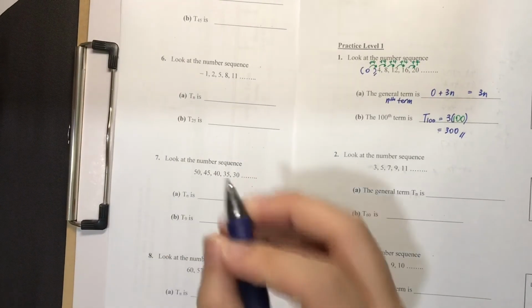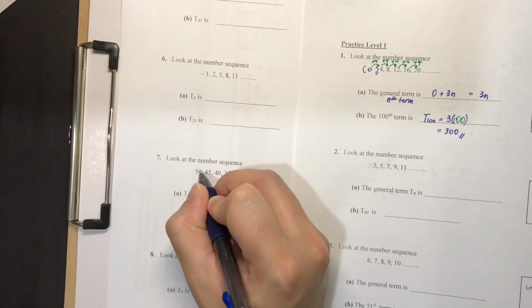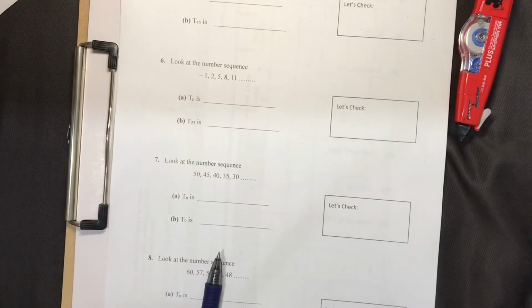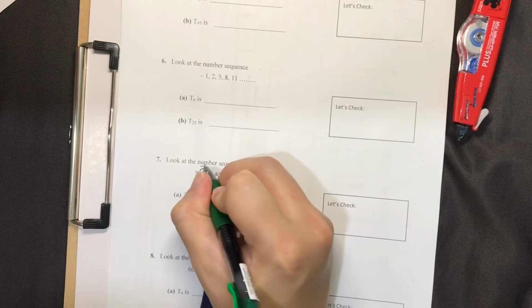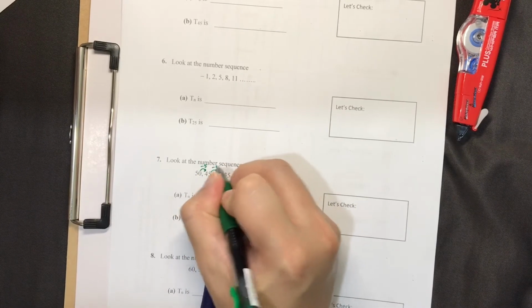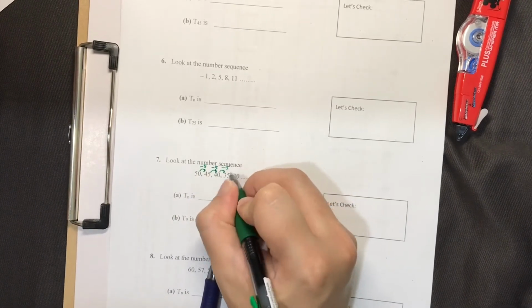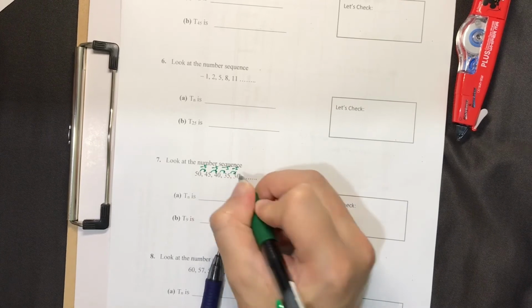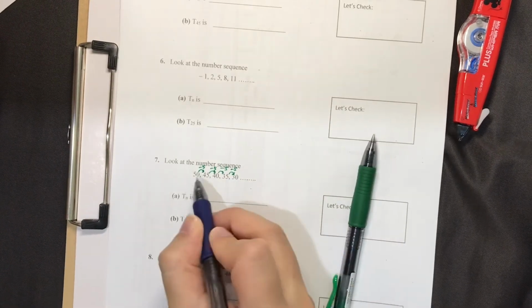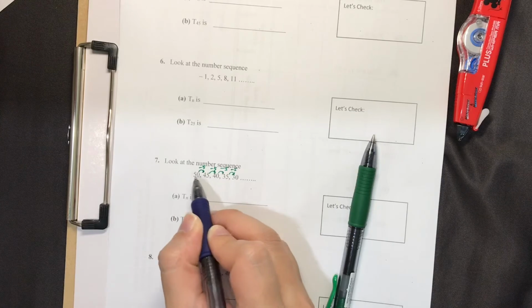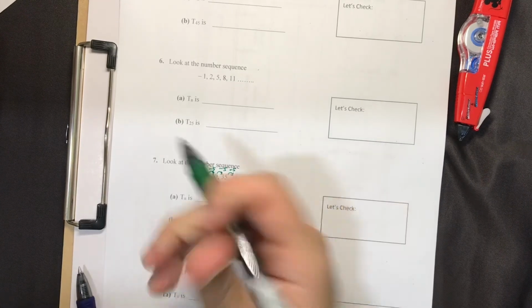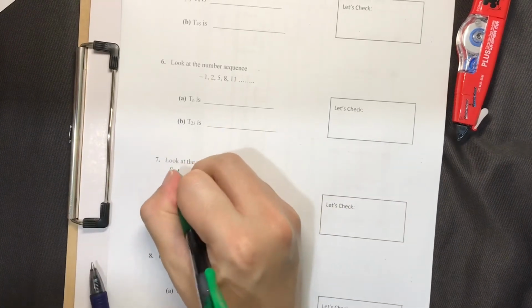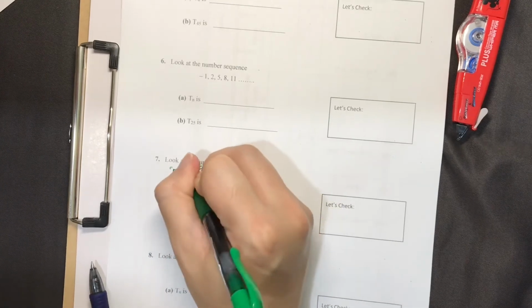Now, number 7. Now we start with 50, correct? So 50, what is the difference there? Minus 5. Then next one minus 5, next one minus 5, next one minus 5, correct? Now, what is the term before 50? Plus 5, plus 5, plus 5, plus 5. What is the term before? The term before is 55. Then 55 to this also, minus 5.